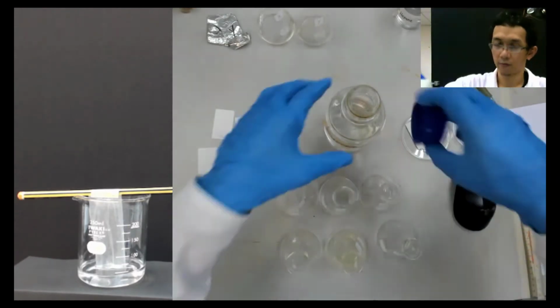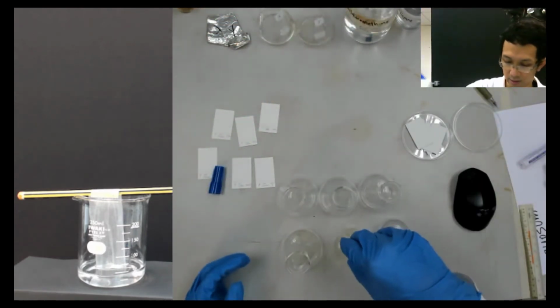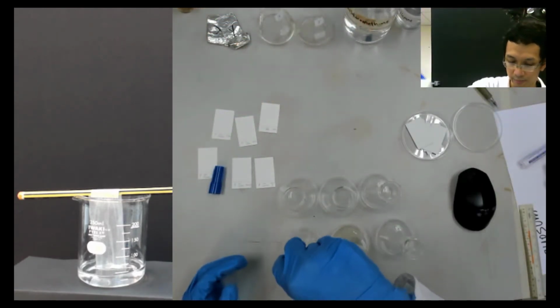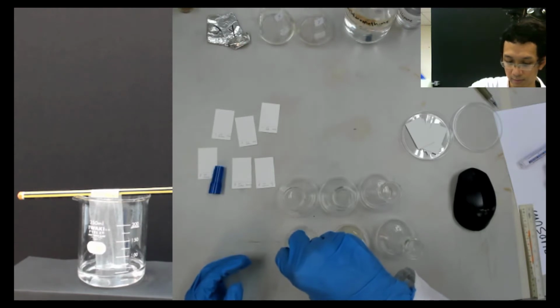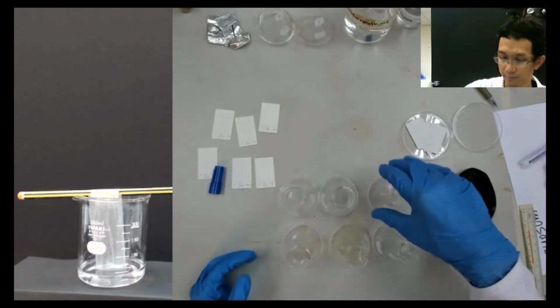Okay, so we close it first. So now we swirl it to dissolve it. Just swirl it like that. Swirl like that.